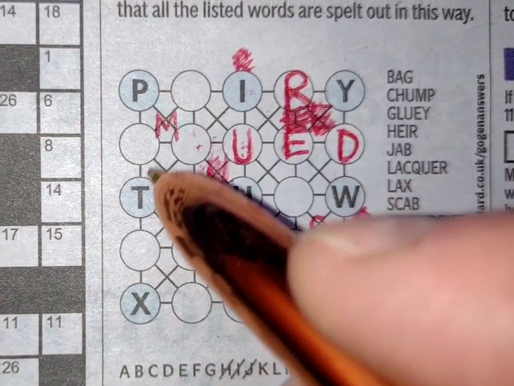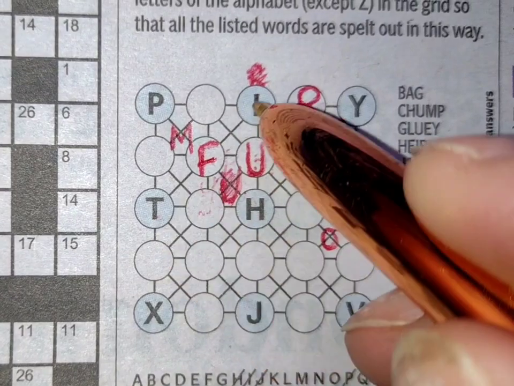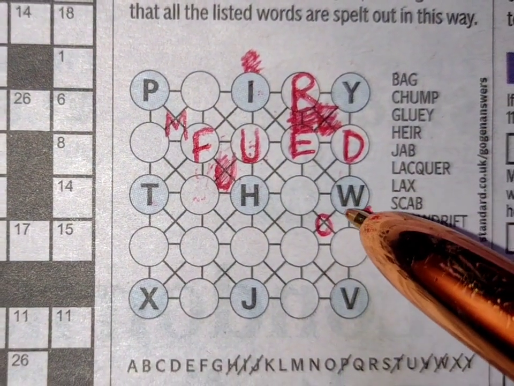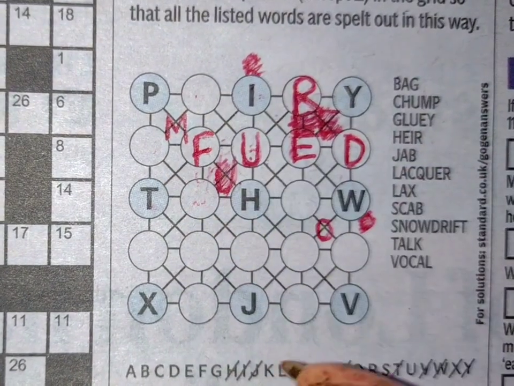Snowdr-I. And then to get to that T, it's going to have to be in here, isn't it? The F. To get from the I to the T, drift. So quite a lot done there. So that M is just going to be one of those two now.